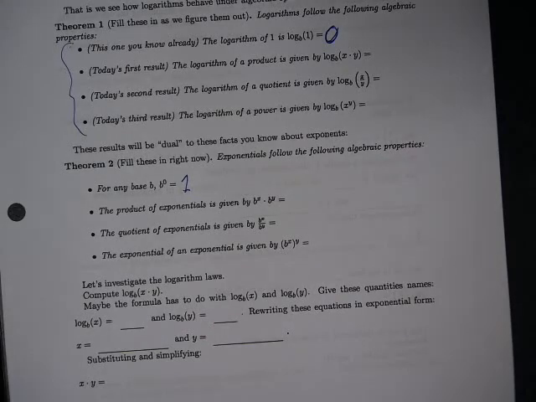So the remaining rules that we'll try to get are the following. What is the log base b of x times y? What's the log of a product? What's the log of x divided by y? And what is the log of x raised to the y? We'll try to figure out each of those. And each of them will be motivated by a corresponding rule for exponents.